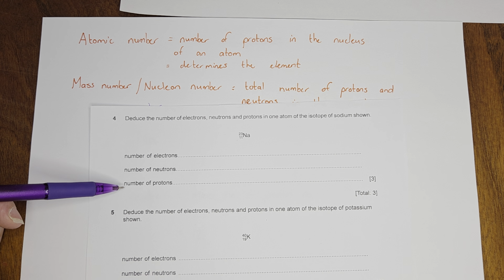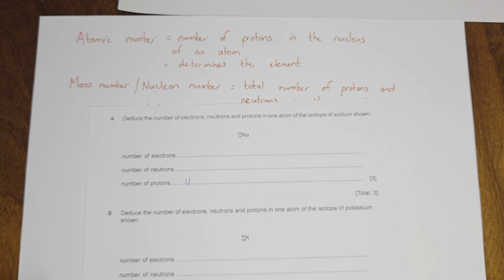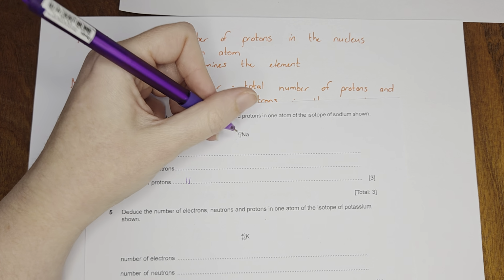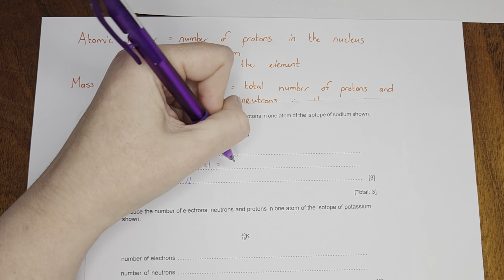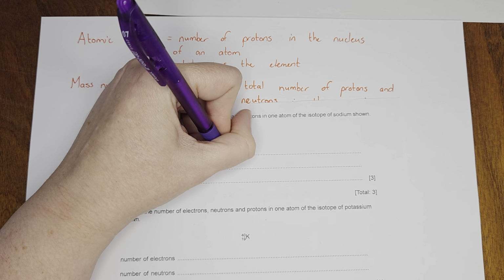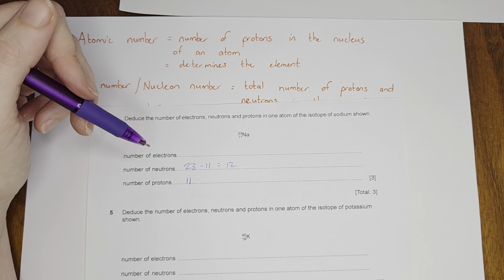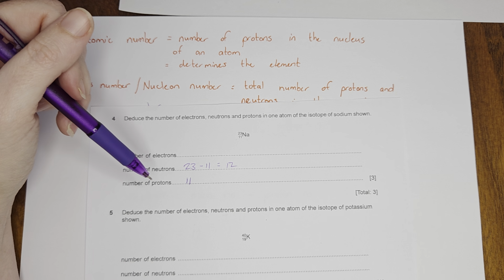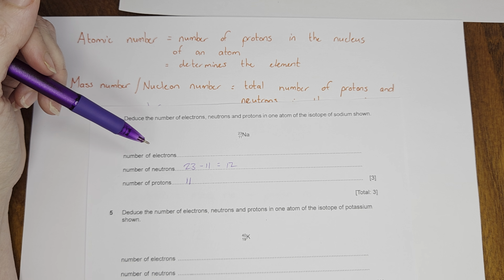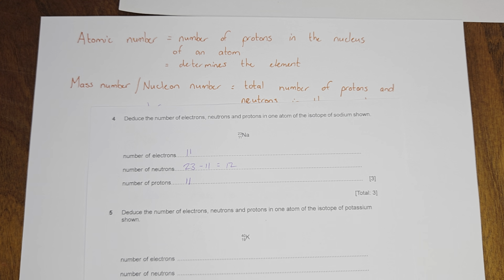So if I have to fill this in, the number of protons, I look for the smaller one, would be 11. The number of neutrons is going to be 23 minus 11, which is going to be 12. And then my number of electrons, because there is no charge here, the number of electrons always equals the number of protons. So the number of electrons is going to also be 11.